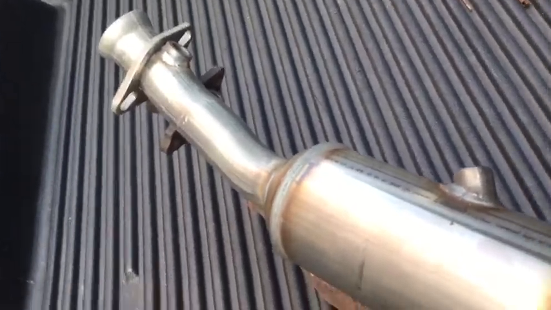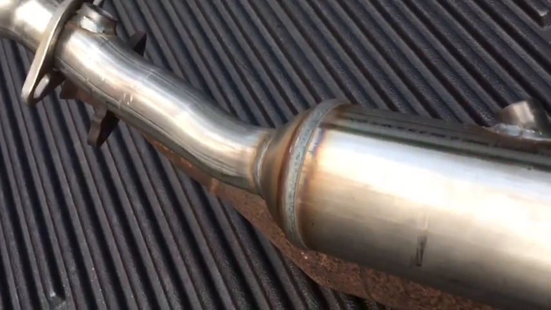Okay, we took our old converter out. I showed you the broken baffle in it. Here's our new converter. It's slightly different. Shouldn't be a big deal. Just a matter of putting it in.